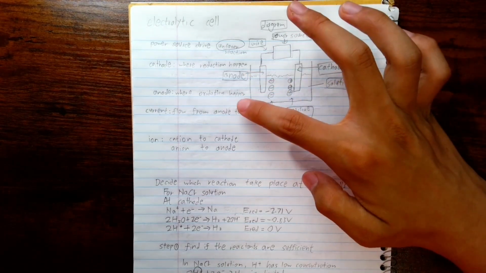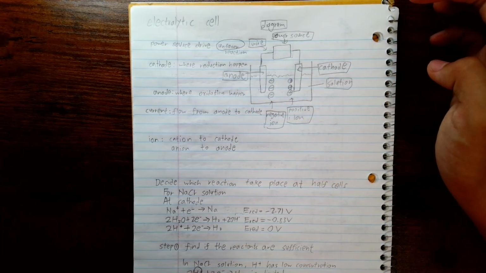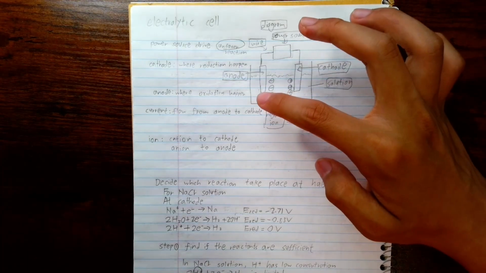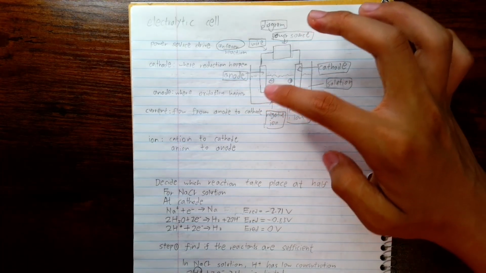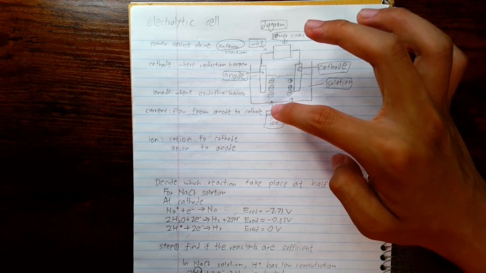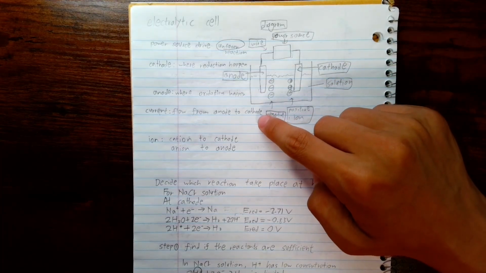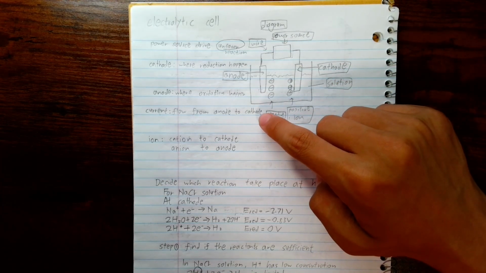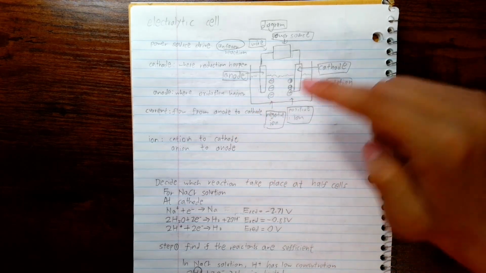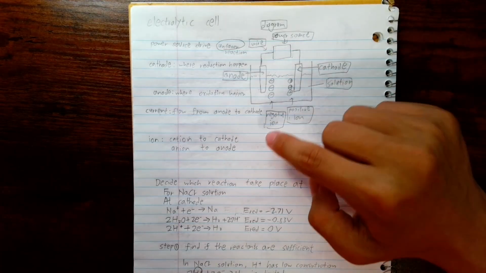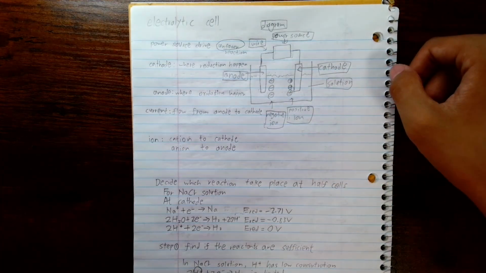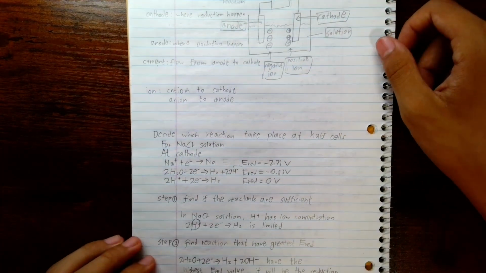Cathode and anode, the definitions are still the same. Cathode is where the reduction happens. Anode is where the oxidation happens. The current is still flowing from anode to the cathode. Remember, cathode is where reduction happens. It needs electrons, and the anode gives away the electrons. The ions: cation to cathode, anion to anode. Just like before, it does not change.